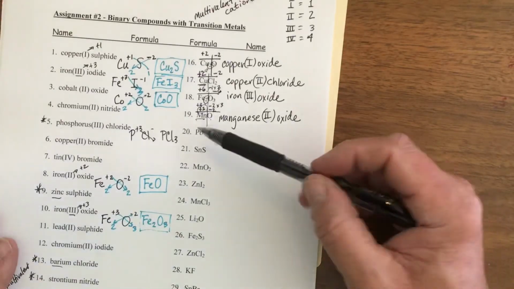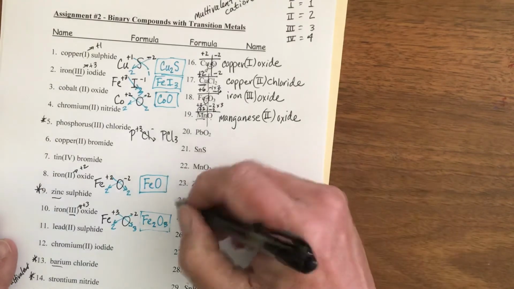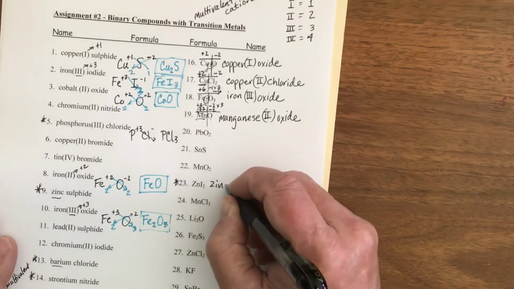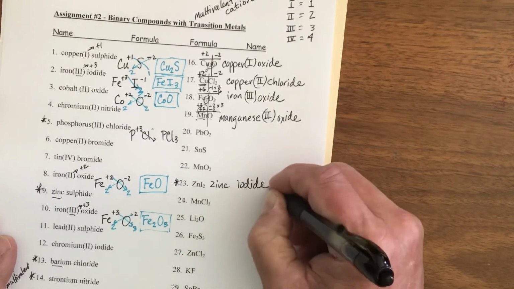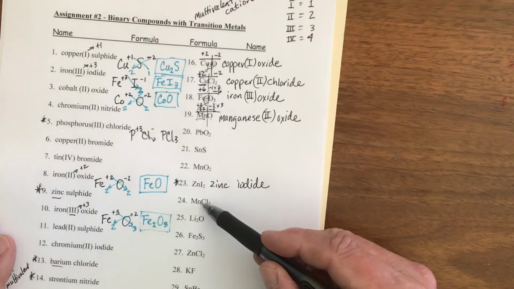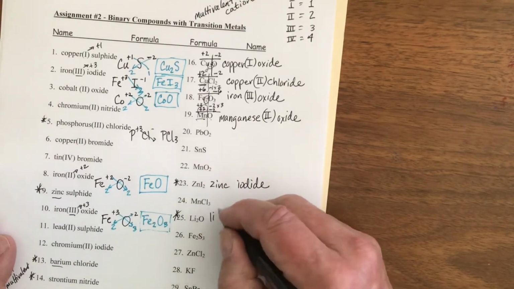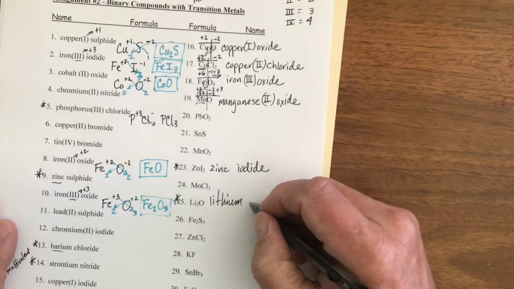All right, now let's look at the formula side. Lead, multivalent. Tin is multivalent. Manganese, zinc, not multivalent. So this one's just going to be zinc iodide. It doesn't need a Roman numeral. Manganese is multivalent. Lithium is not. So this one's just going to be lithium oxide.